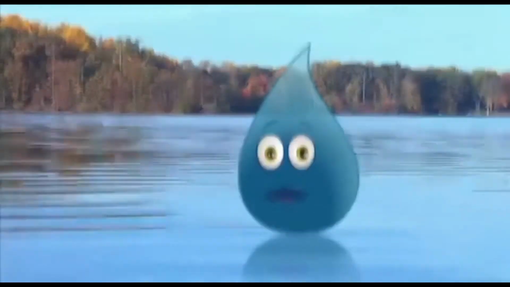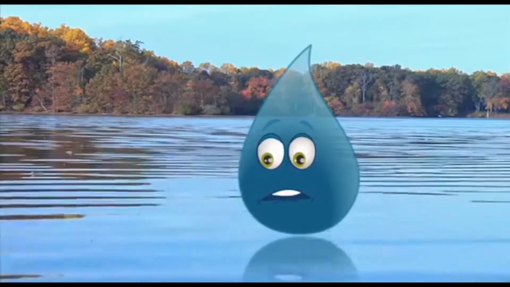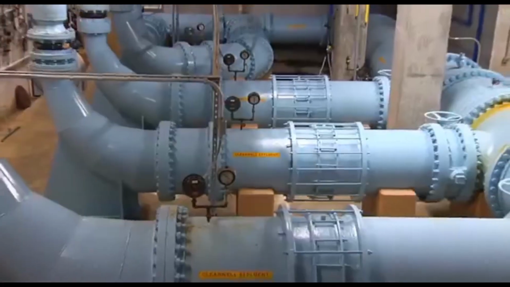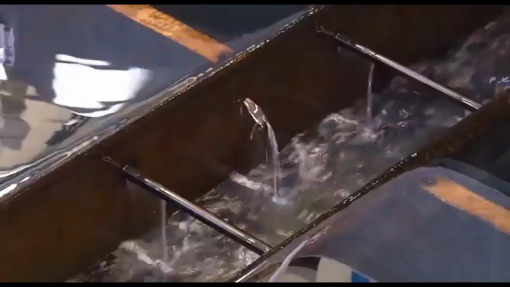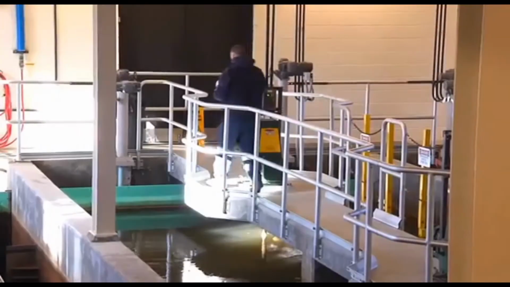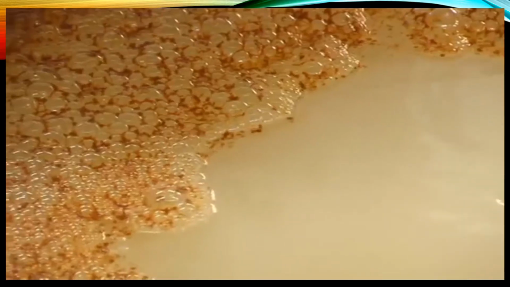Dear students, have you ever noticed how drinking water gets to your homes? You might be thinking, through pipes? Of course, but do you know what happens to this water before we drink it? It is cleaned up many times. Water from reservoirs, lakes, streams, and rivers is pumped to a water treatment plant before supplying to the homes.